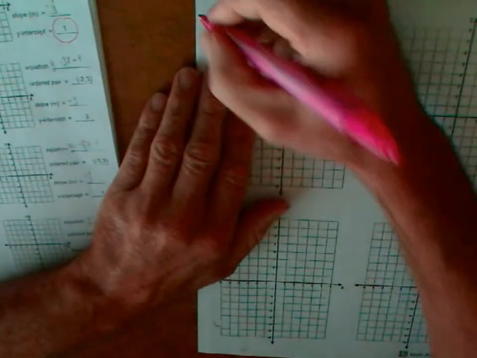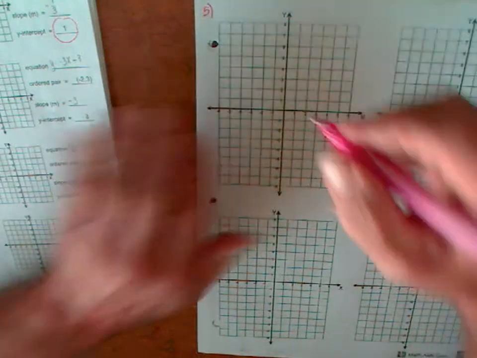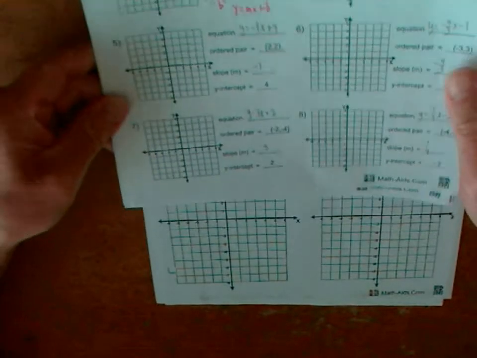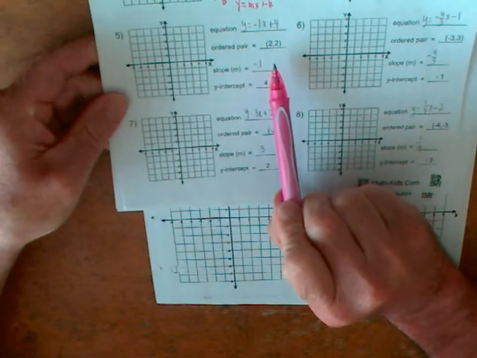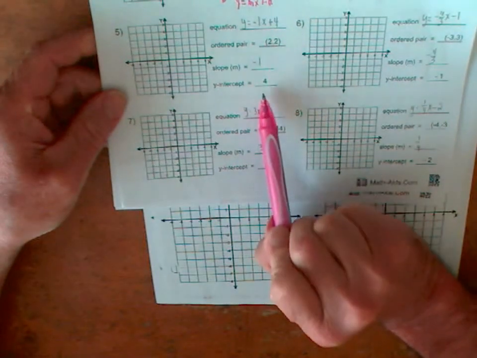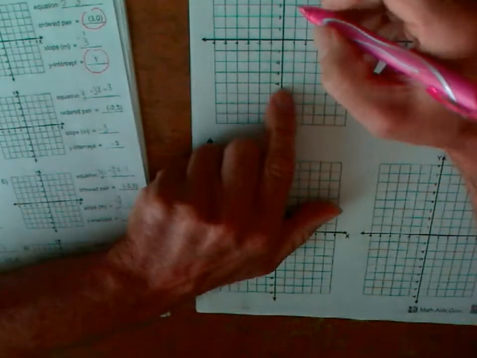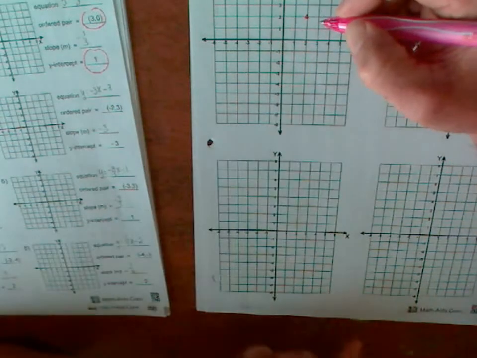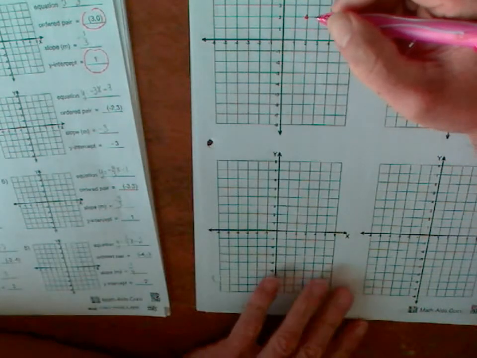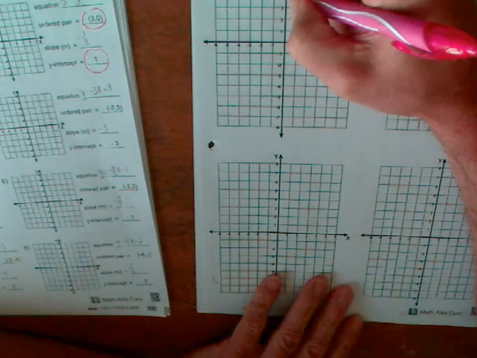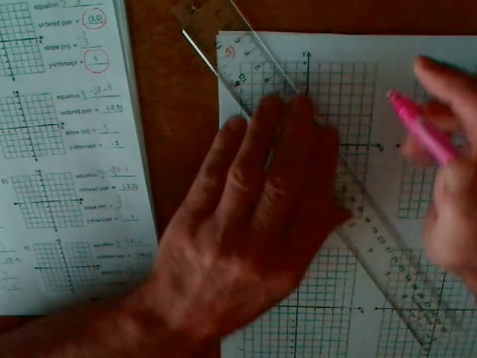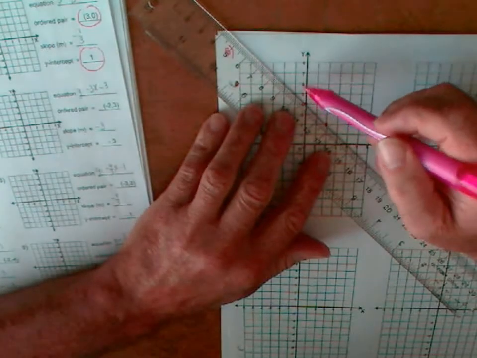Number 5. What's number 5 talking about here? We've got to find the point 2, 2, and a y-intercept of positive 4. So 2, 2 is right here, and positive 4. Let's draw a little line.